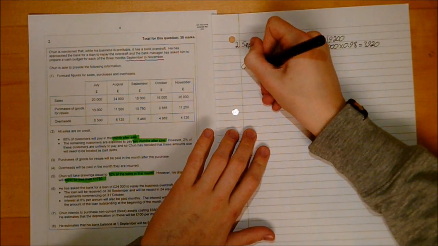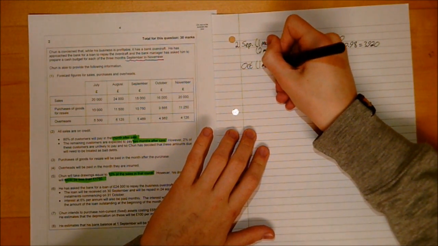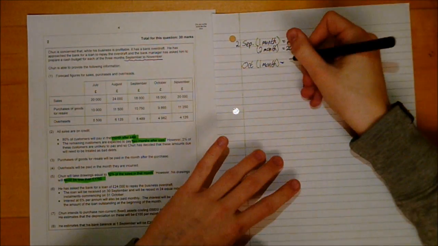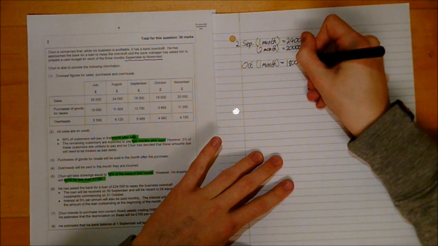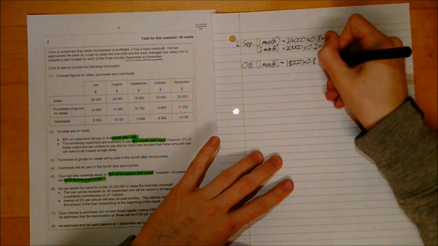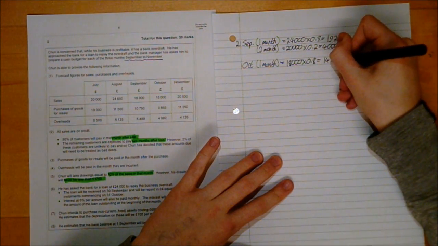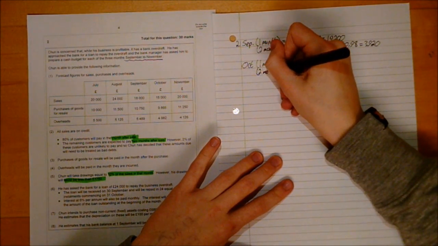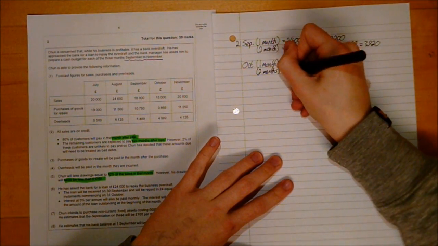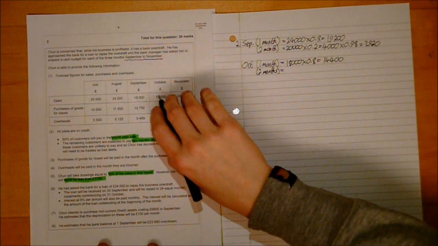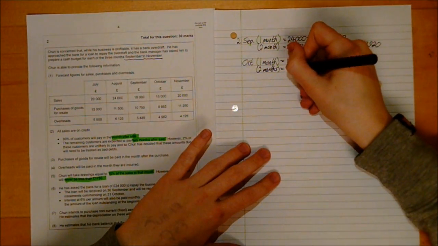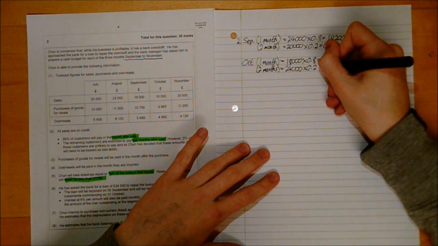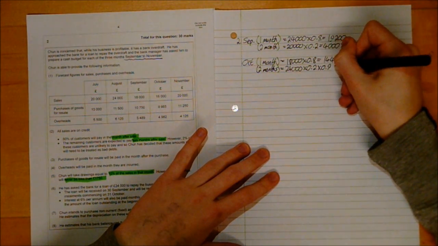So October, exactly the same method. 1 month, count 1 month back to September, 18,000 times by 0.8, bringing us to 14,400. 2 months is going to be 2 months back, 1, 2, August, 24,000 times by 0.2 times by 0.98.